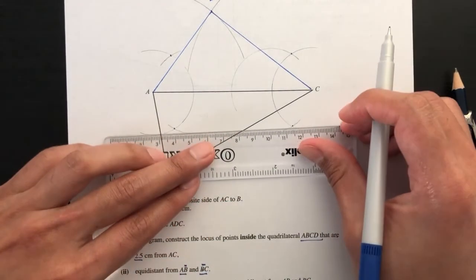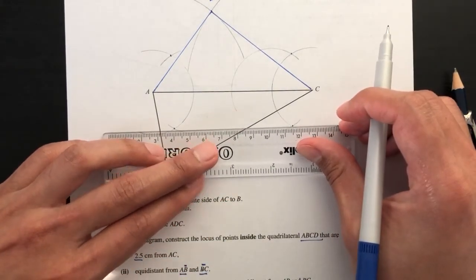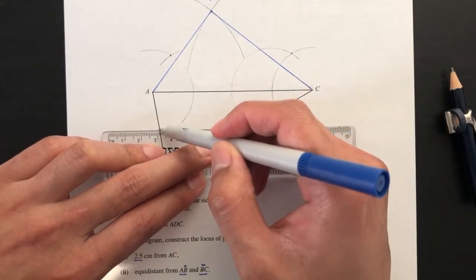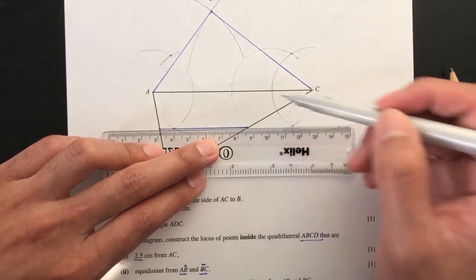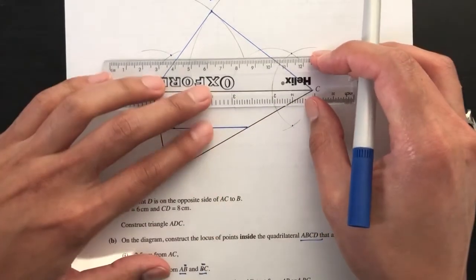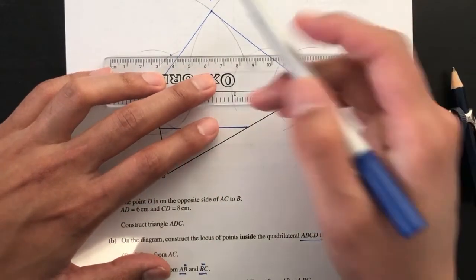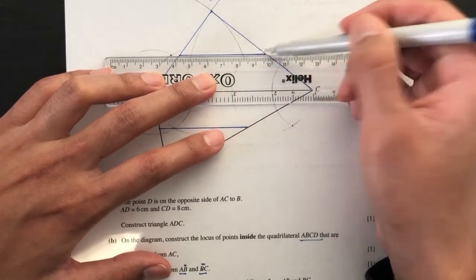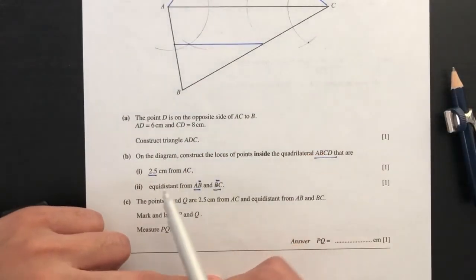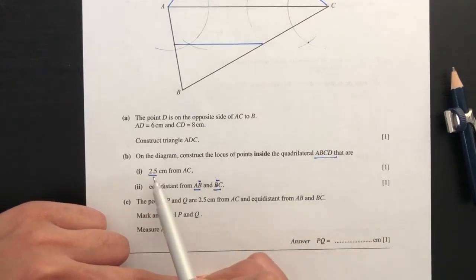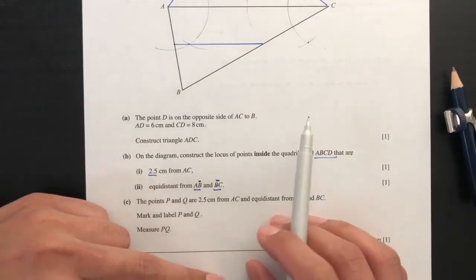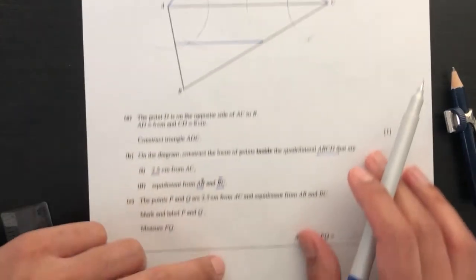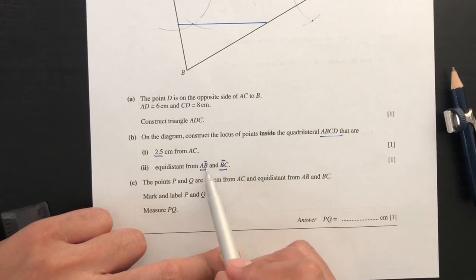So we have to join those lines. So this will be a straight line from this point to this point. It needs to be inside the shape, so make sure that it is only inside. And here to here, same thing, it needs to be inside of the shape. So that's how you draw the locus of points that are 2.5 from AC, which is parallel lines which are 2.5 centimeters from the line. So now we have to draw the bisector of angle B.